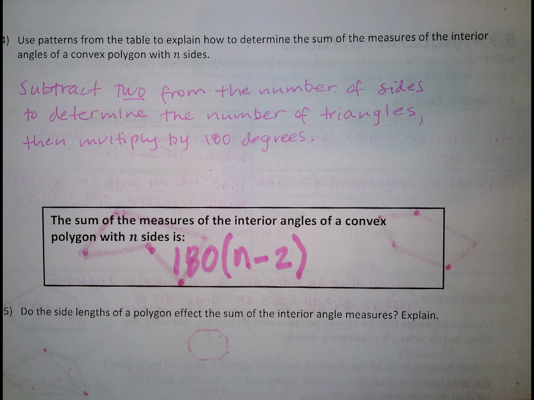Okay? So the sum of the measures of a pentagon, like we saw here, is 540. To determine the measure of one of those interior angles, how would you figure that out? Well, if there are 5 angles, and I need to split those 5 angles up into 5 equal measures, I'm going to divide 540 into 5, right? So I'm going to take 540 divided by 5, and that gives me 108, which means that each of these interior angles is 108 degrees.